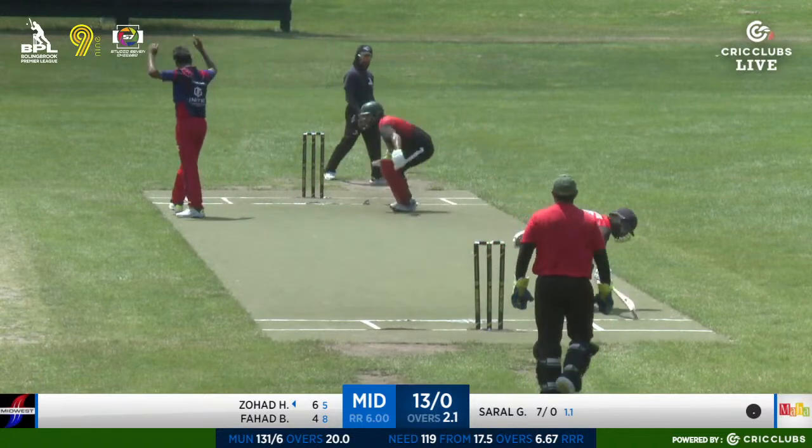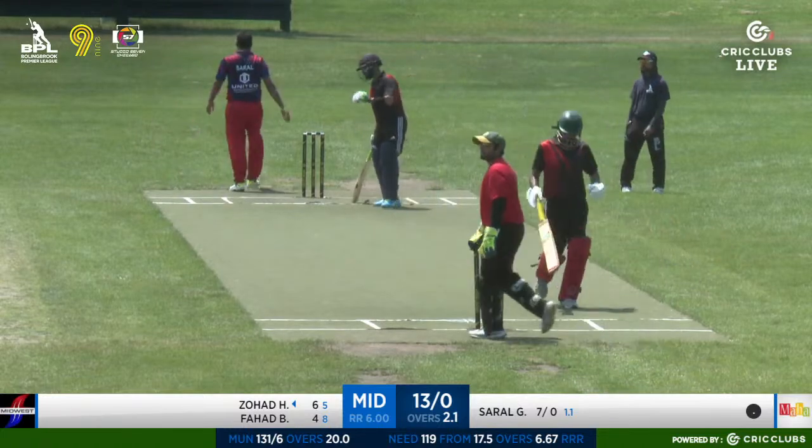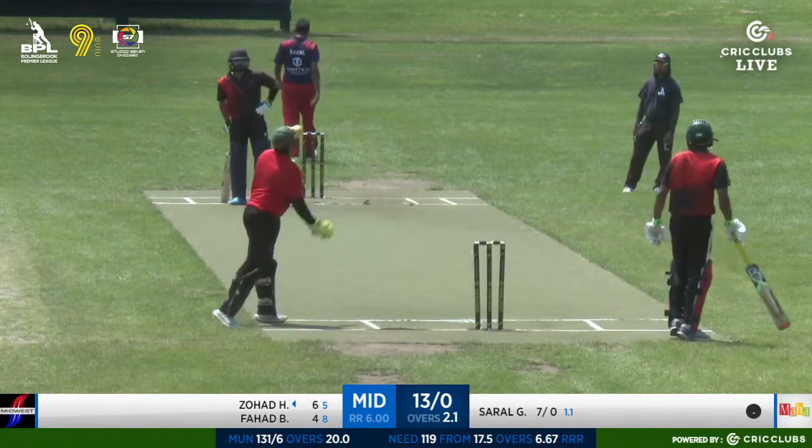Not sure if that's where he intended it to go, but it did come through the deep gully region there. Managed to squirt it out there for an easy 2 towards the boundary, fielded by Saitasia.